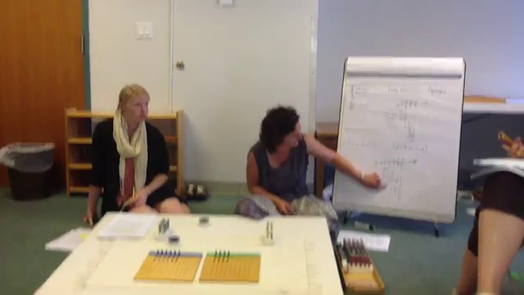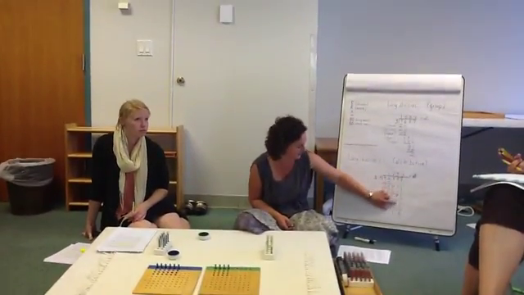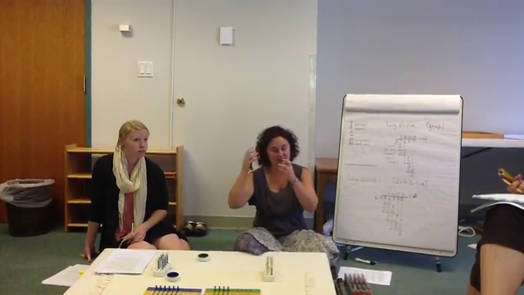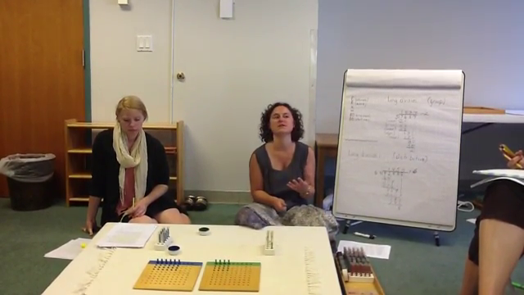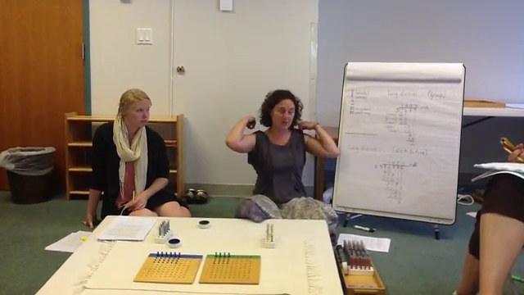And if 320 is in these 3 columns, what we're really talking about is 3,200. So if they can do that math and arrive at these numbers on their own, then they have a really good understanding of those number hierarchies.